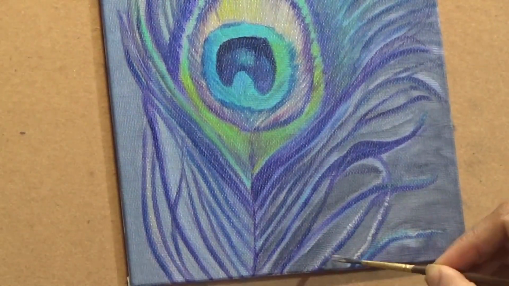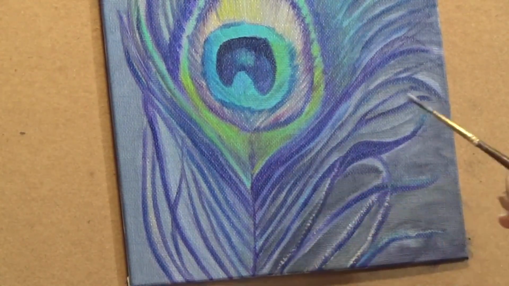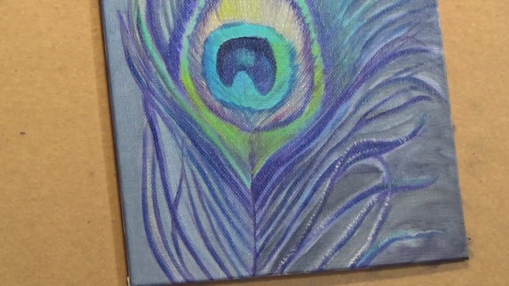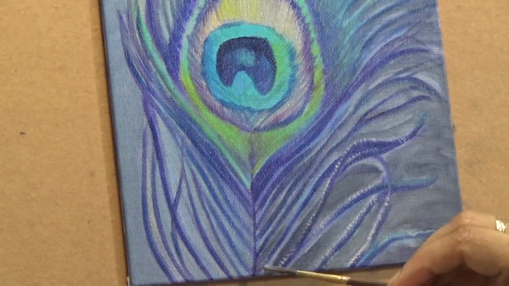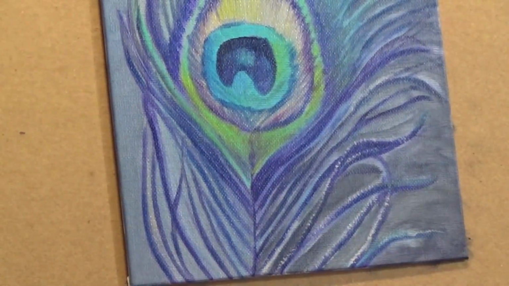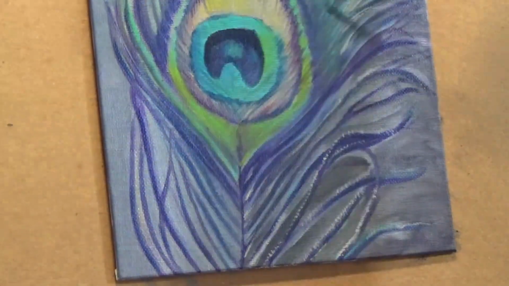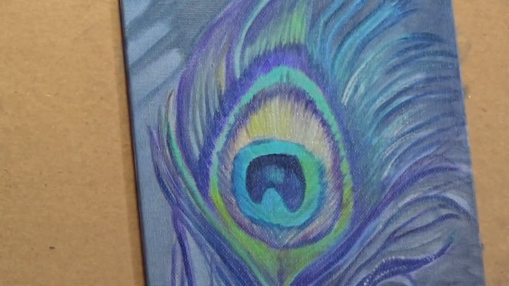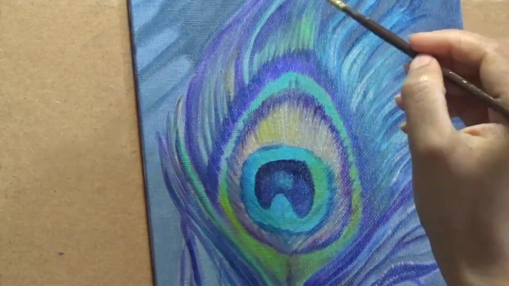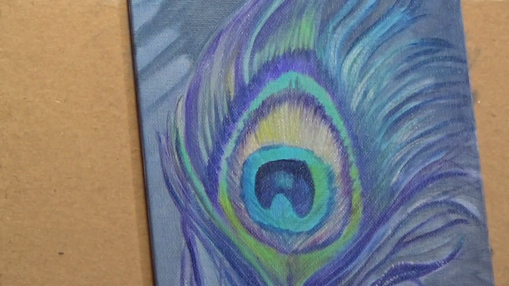Now with a detail brush on some of the bottom strands, I'm adding little dots to be very precise, and this is to show off the sparkles that we often see on peacock feathers. Now use this dot sparingly because the sparkle cannot be everywhere. It is only where the light is reflecting off the surface, so be very careful where you're putting the sparkles and follow your reference photo closely to have a more realistic look.